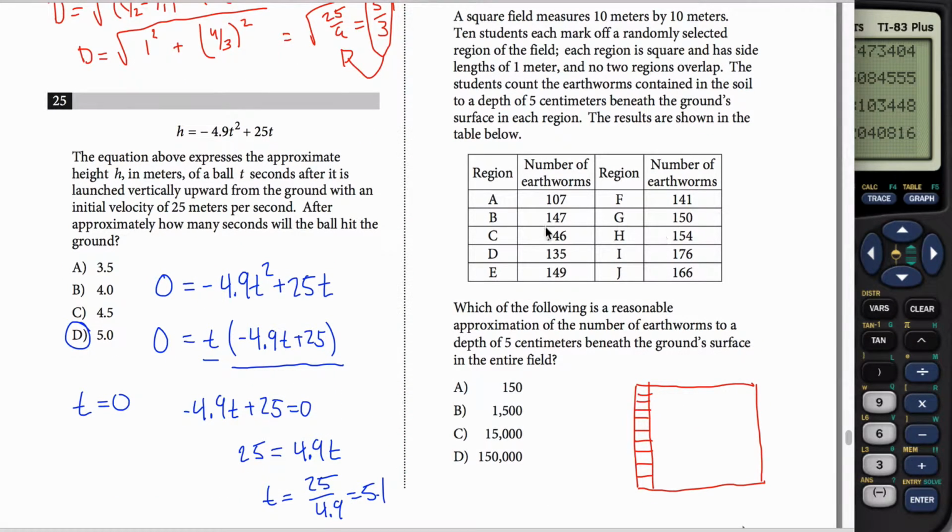They're looking for earthworms. They count this many. The question is asking which of the following is a reasonable approximation of the number of earthworms to a depth of 5 centimeters beneath the ground surface in the entire field. That's tricky. I only looked at this part of the field. I only looked at 10 square meters. The entire field is 100 square meters. So what I want to do is figure out how many earthworms I found in 10 square meters, and then multiply that by 10 to get the total amount for 100 square meters.